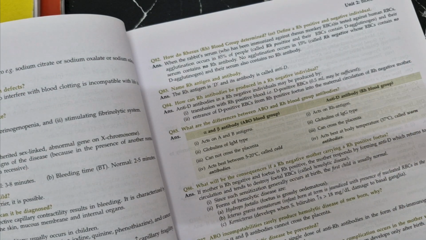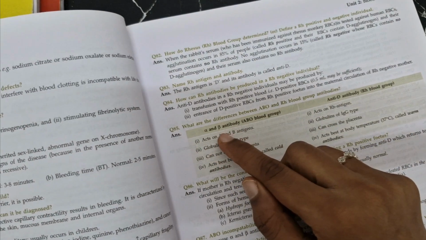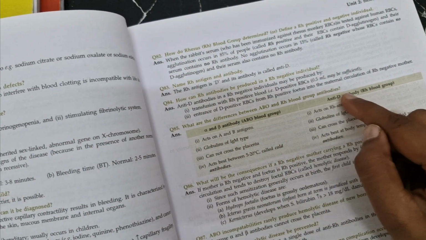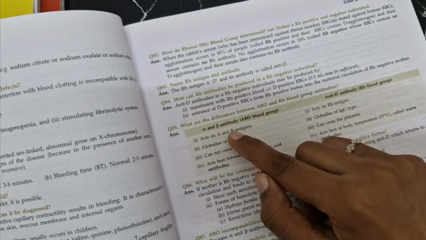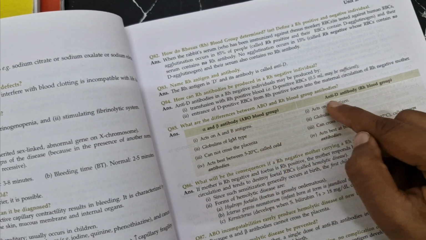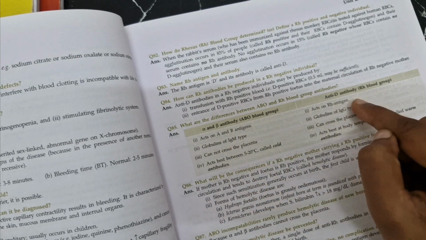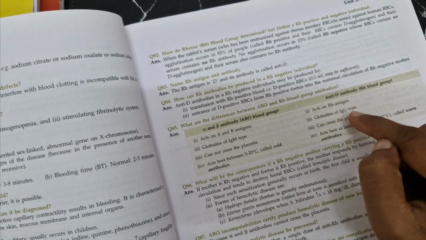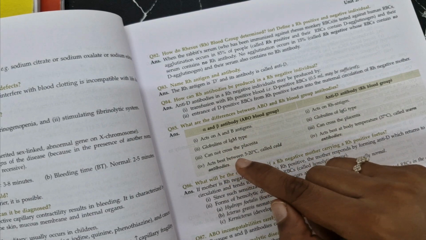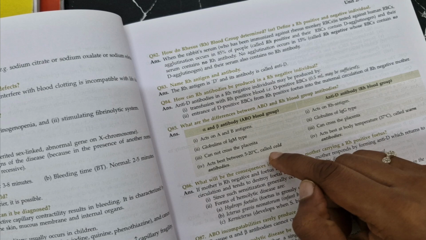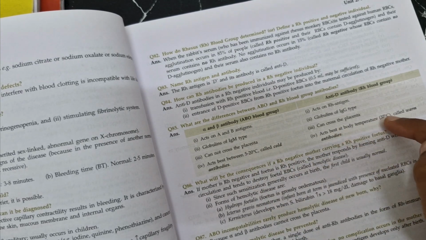What are the differences between ABO blood group and Rh blood group antibodies? The antibodies are alpha and beta in the ABO blood group. In the Rh group it is anti-D antibody, which acts on the Rh antigen. The ABO globulin is IgM type, so it cannot cross the placenta because of its larger molecule. The Rh antibody is IgG type, so it can cross the placenta. ABO antibodies act between 5 to 20 degrees Celsius and are called cold antibodies. Rh antibodies act at 37 degrees Celsius and are called warm antibodies.